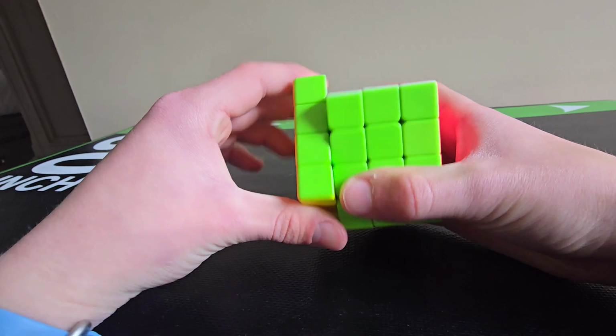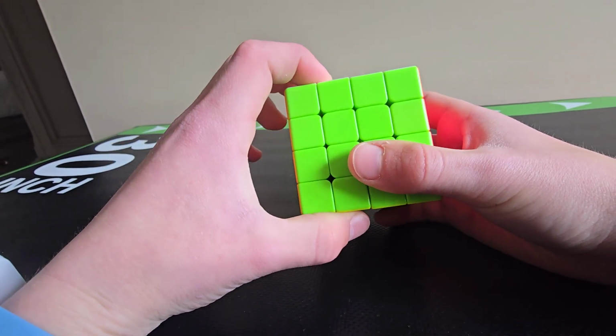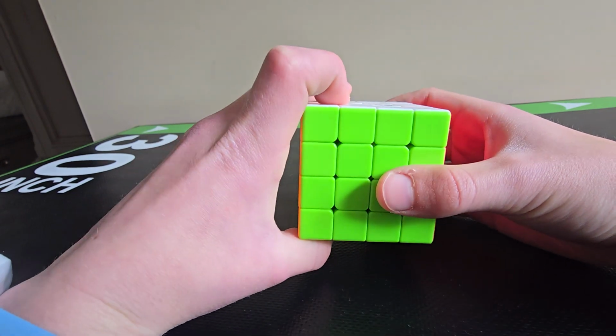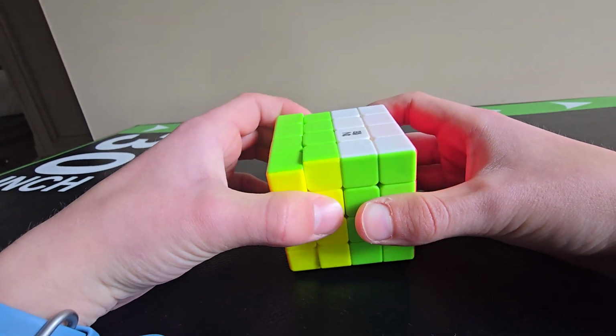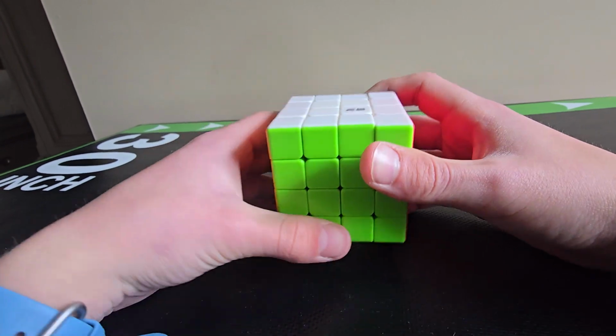Whenever I say left up, I mean to turn the left side that way. Whenever I say left down, I mean to turn it that way. Whenever I say LW up, I mean to turn the two left layers that way. Whenever I say LW down, I mean to turn the two left layers that way.